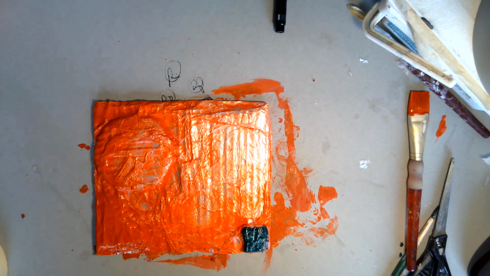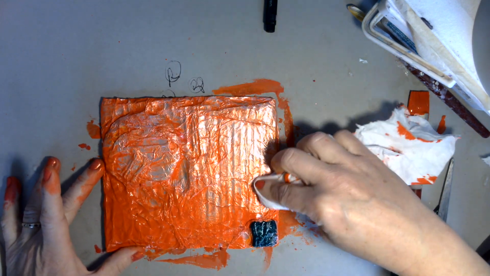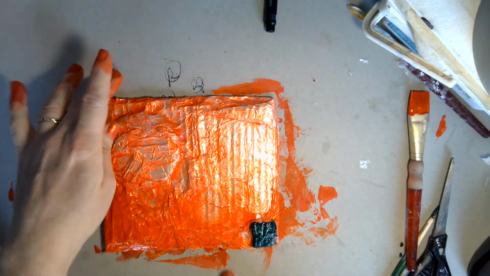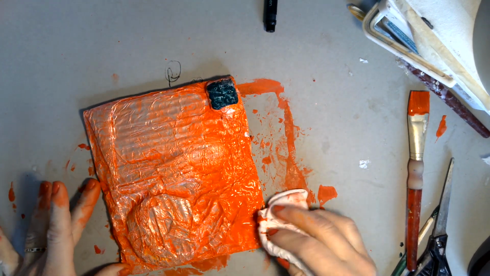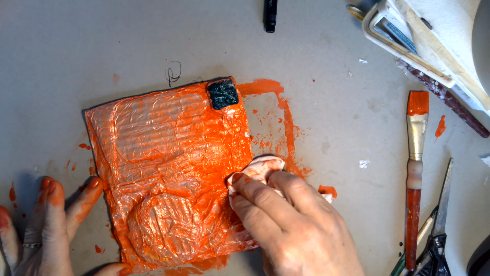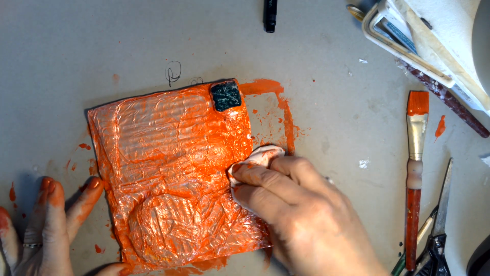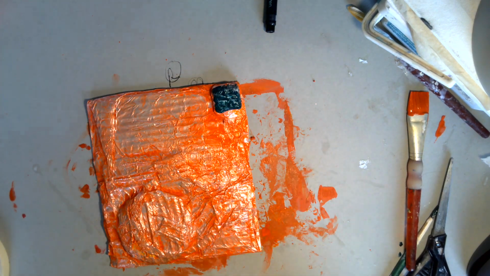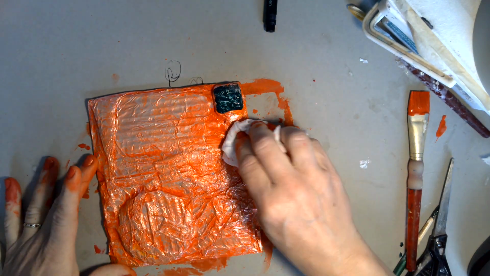Will it give me the same effect as when it's dry? I think it is a little bit. Maybe not as much, but due to time, I wanted to show this to you, so that way we won't have to wait for it to dry.